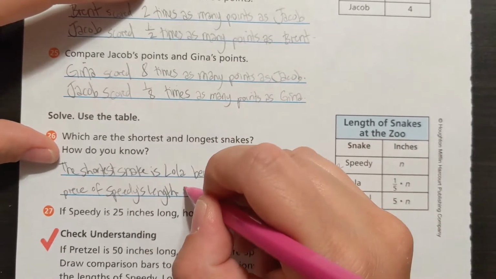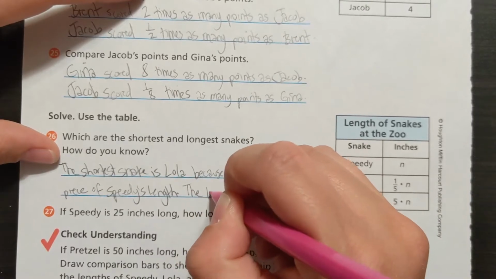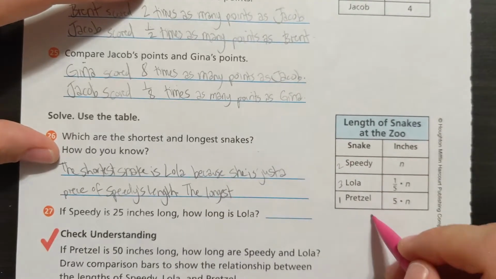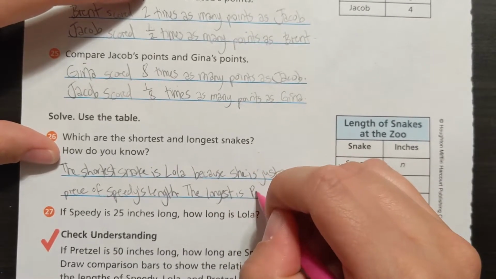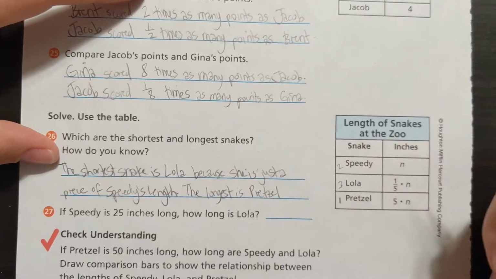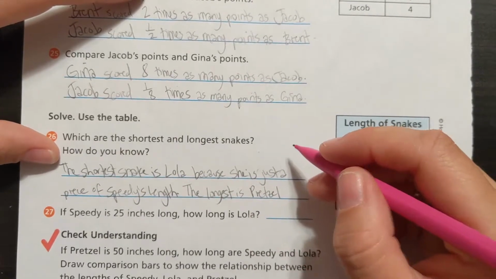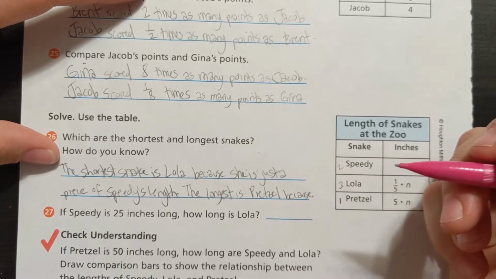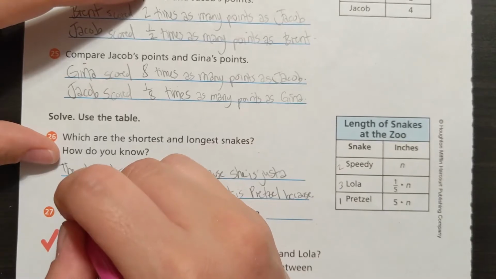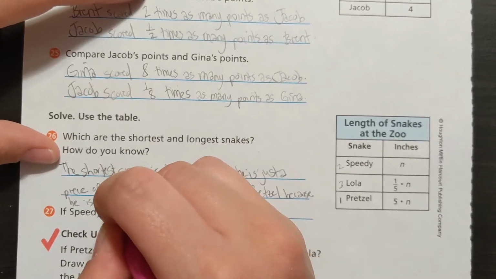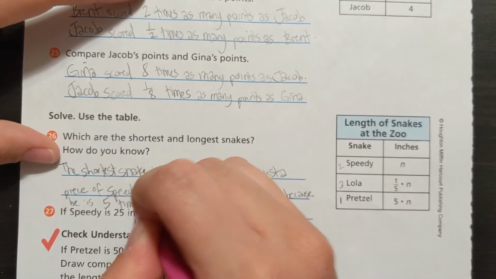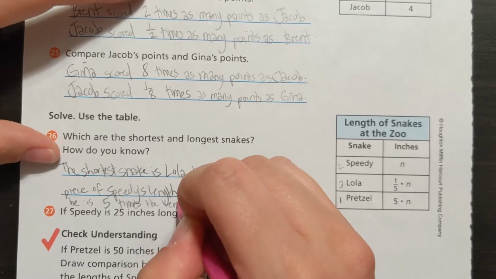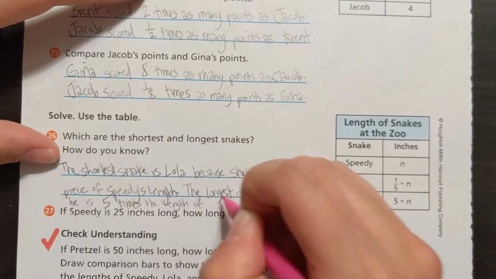Now I need to do the longest one. The longest is Pretzel. Because, what do we want to call Pretzel? A boy? Sure. Because he is 5 times the length of Speedy.